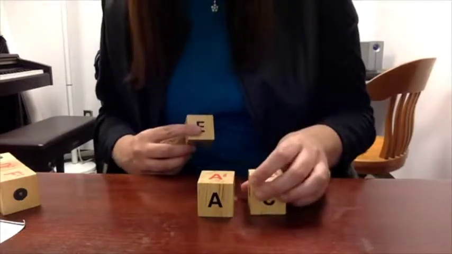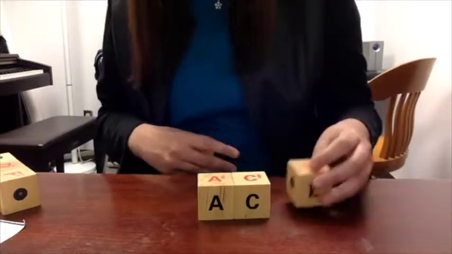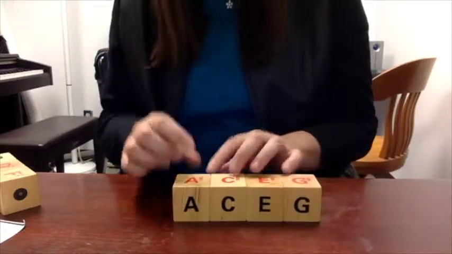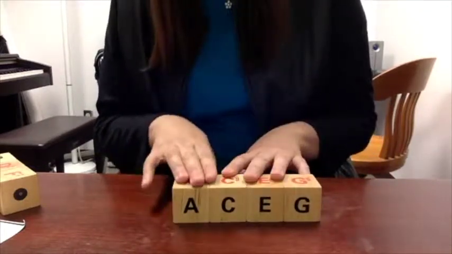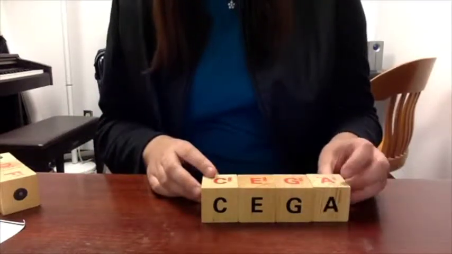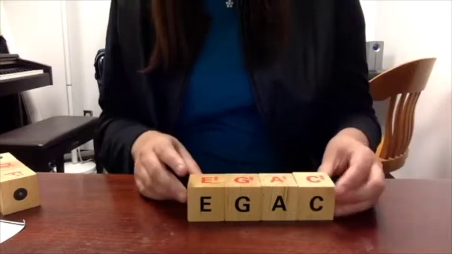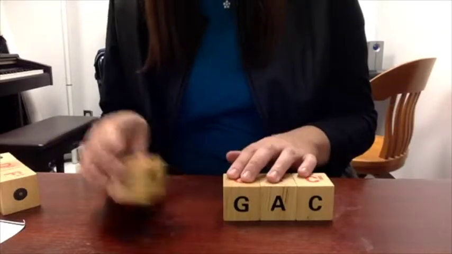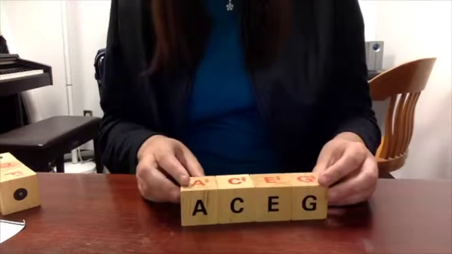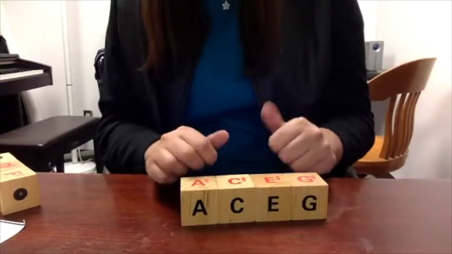Okay, so we have A, C, E, and G. Let's look at the inversions for this. Root position, all skips. First inversion, second inversion, third inversion, and back to root. Cool.